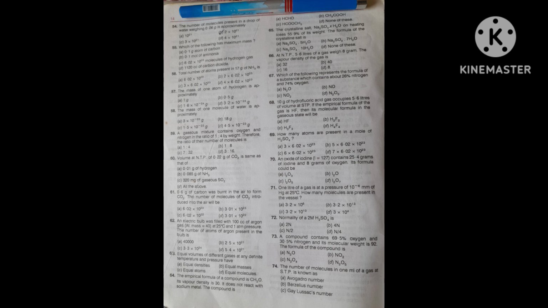NO2 will now come N2O4. Hence the molecular formula will be N2O4, because the empirical formula was NO2 and n is equal to 2. 92 divided by 46. Hence the molecular formula will be 2 into empirical formula, N2O4.